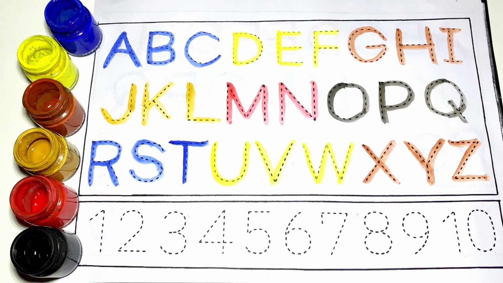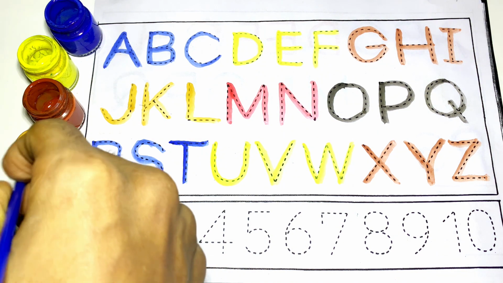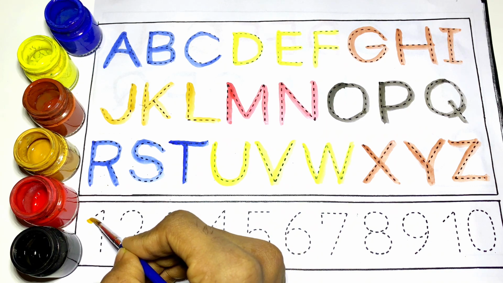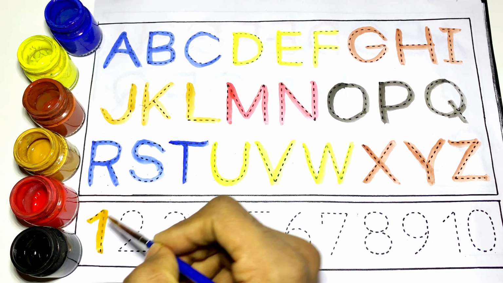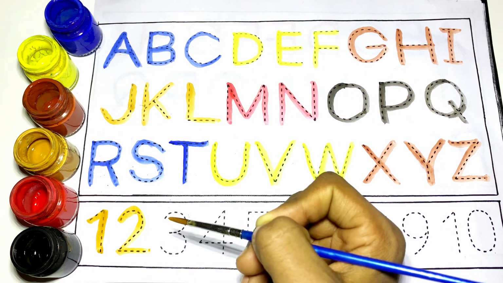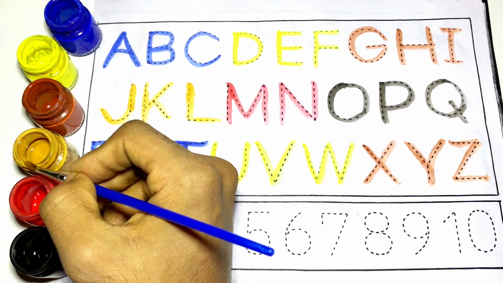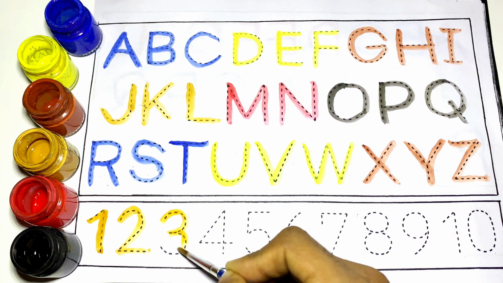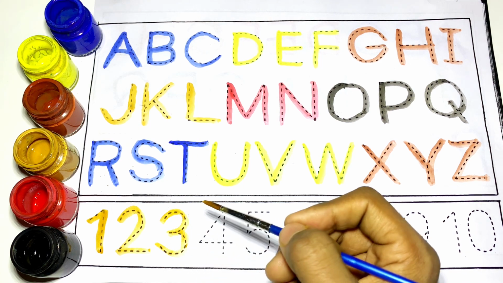Kids, now numbers. First we draw 1. The numbers of 1. And use yellow ochre color. O N E, 1. 2. T W O, 2. Kids, letter 3. T H R E E, 3.